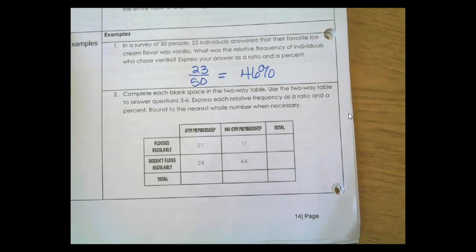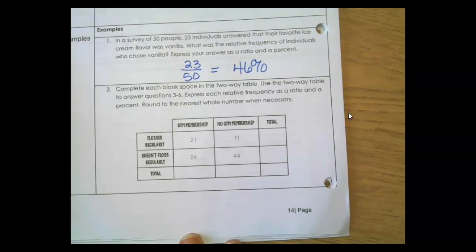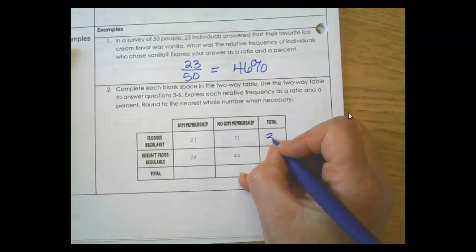This next part, go ahead and fill out the table. And then we have questions on the other side, which is kind of a bummer because it's not on the same page.